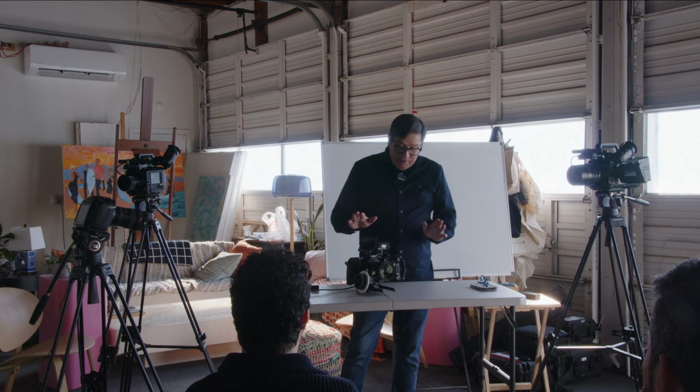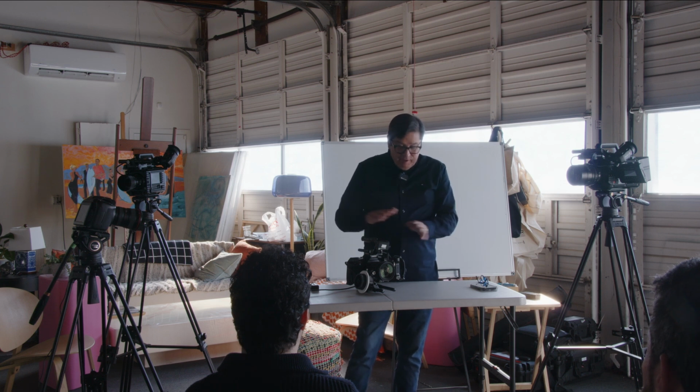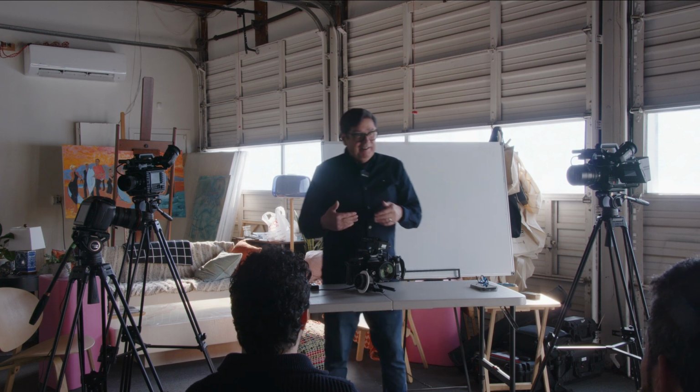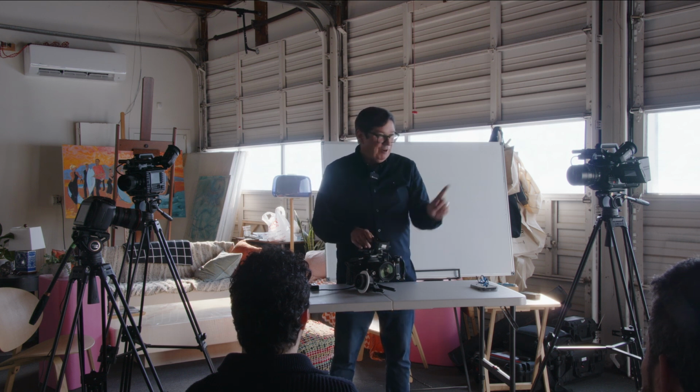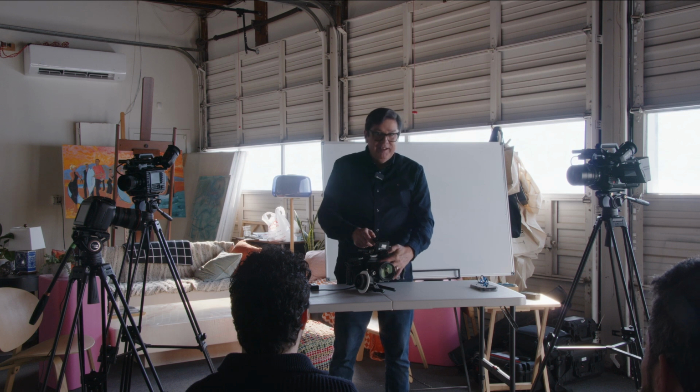So in shooting with a Blackmagic camera, and this applies to almost any camera, there are certain requirements you have to consider. Okay, number one, lens. We don't make lenses, so you have to get a lens from somewhere. And they all have different lens mounts.